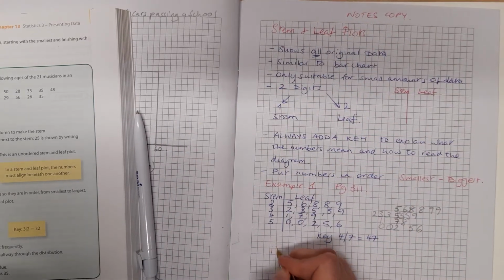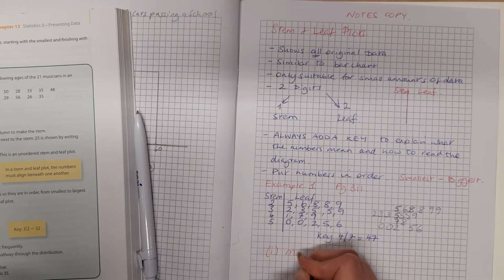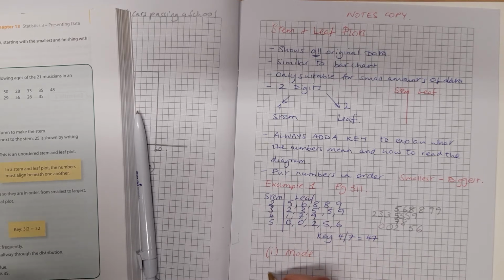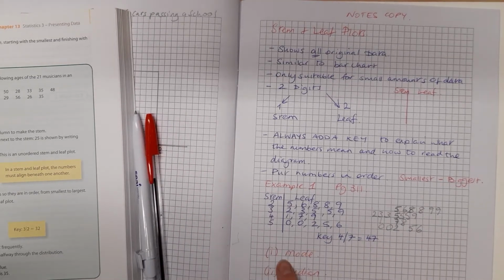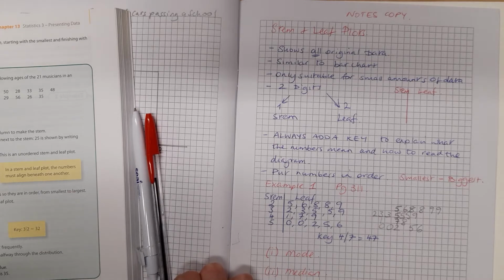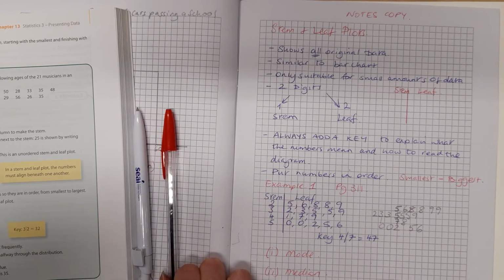Now there are 2 questions attached to this. The first one is the mode. So what is the mode? And the second one is the median. And you approach this like you've done before. The mode is the thing that comes up the most frequent or the most often.